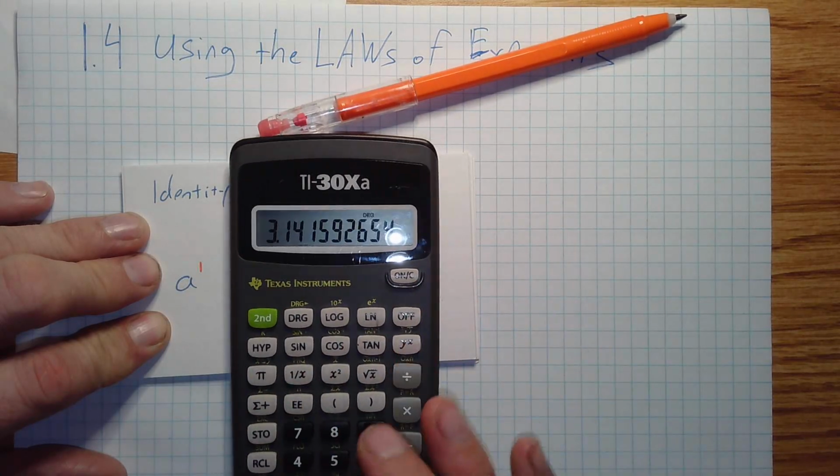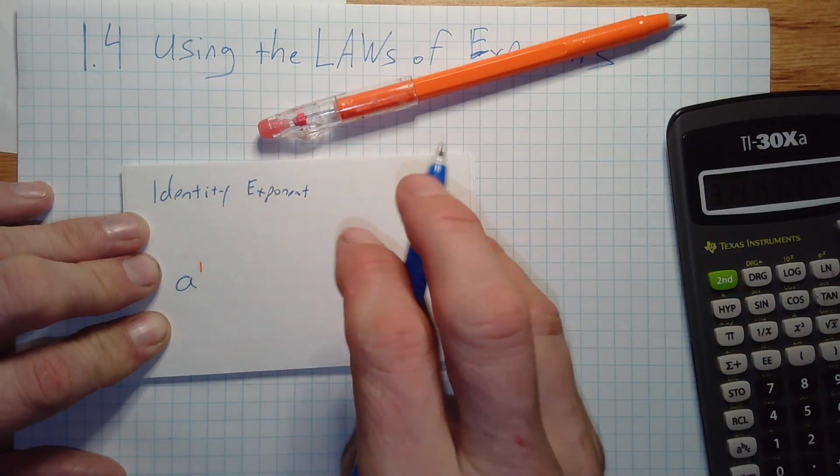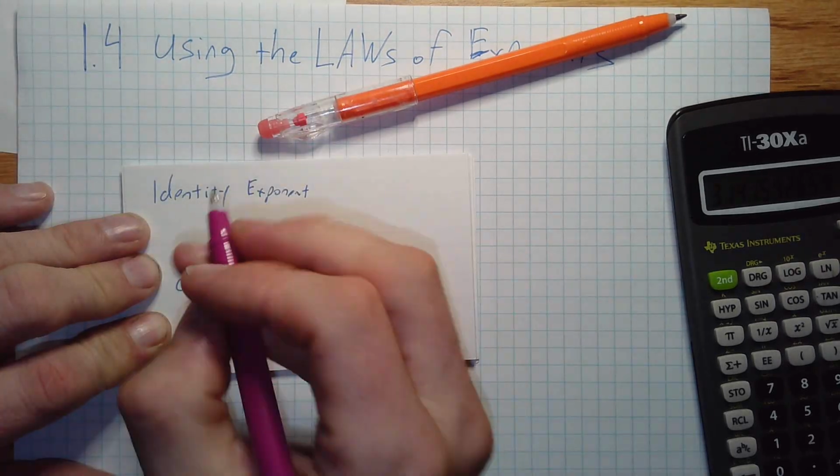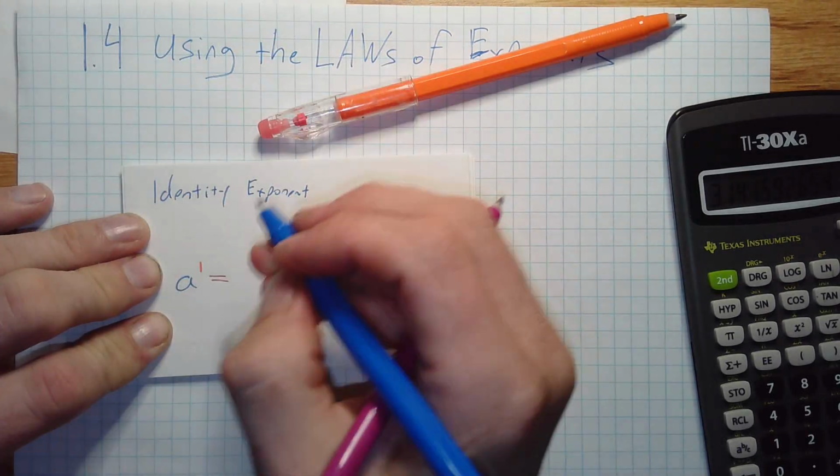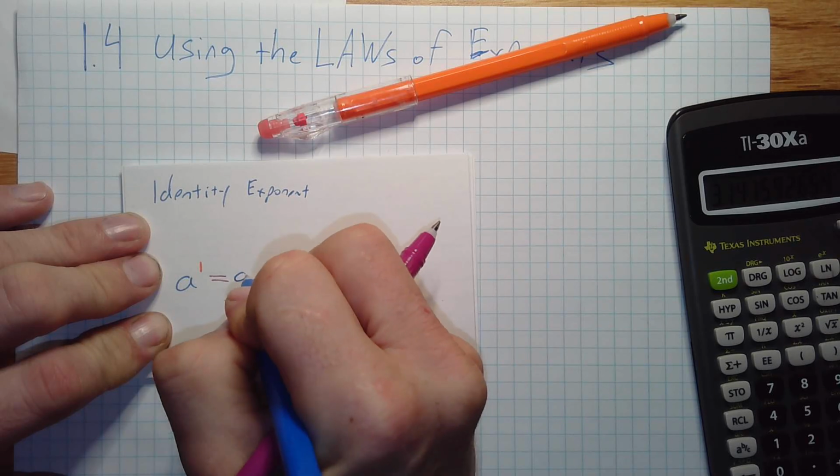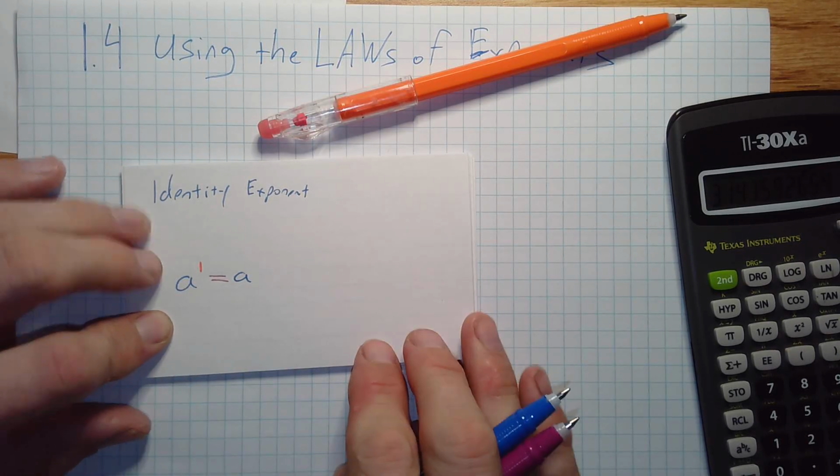Pi raised to the first, it's itself. So anything raised to the first equals itself.